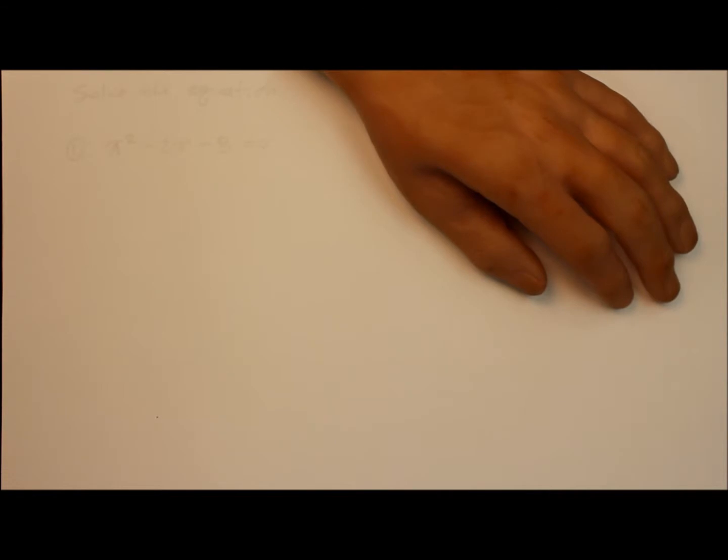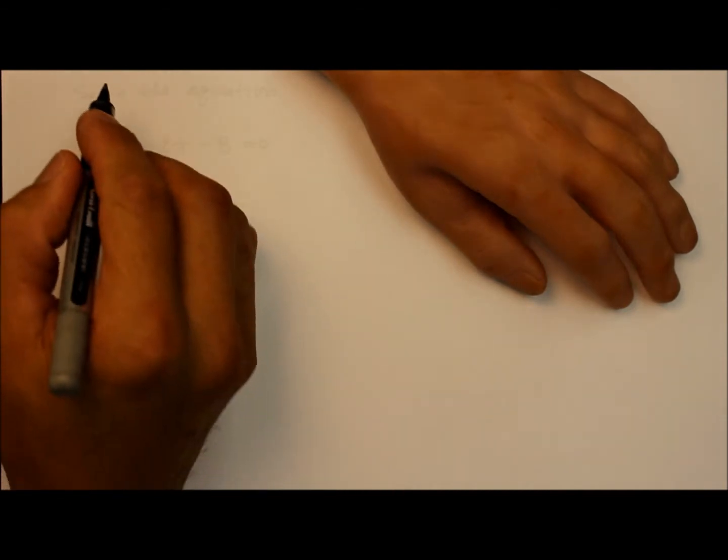Hi, this instructional video is about solving quadratic equations by factoring. But in order to do that, we have to understand or touch briefly on what factoring is. So I'm going to teach you a secret here. I'm going to tell you how teachers come up with the questions for you to factor. So here's how it's done.